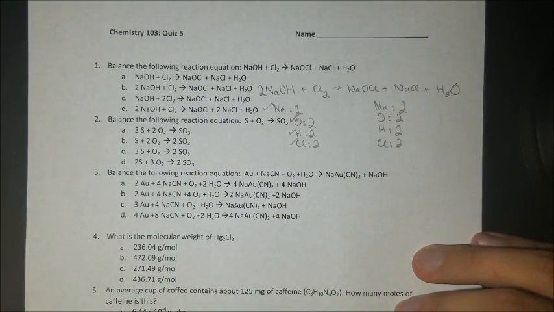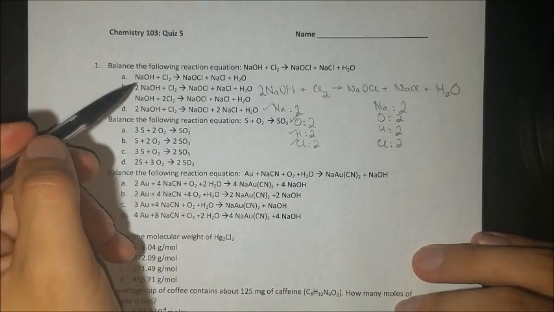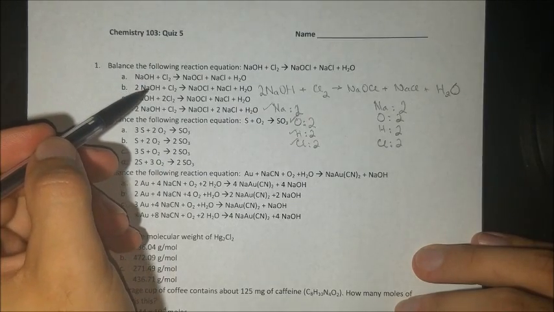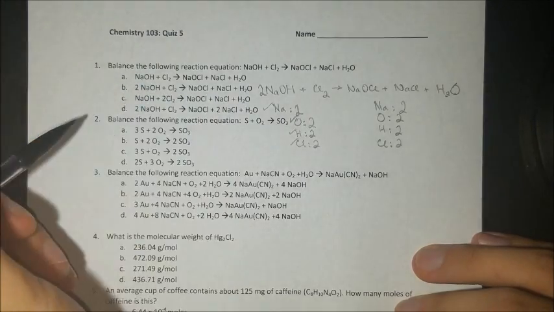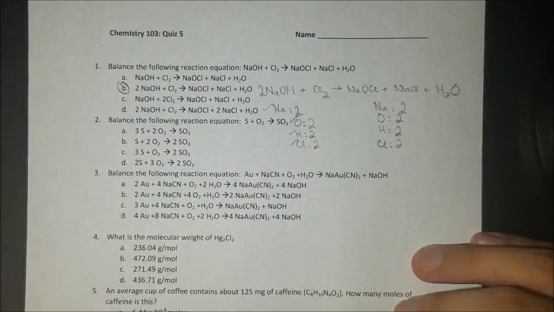So the correct answer for number 1 is the one that has a 2 in front of the sodium hydroxide and nothing anywhere else. So the right answer for number 1 is B.